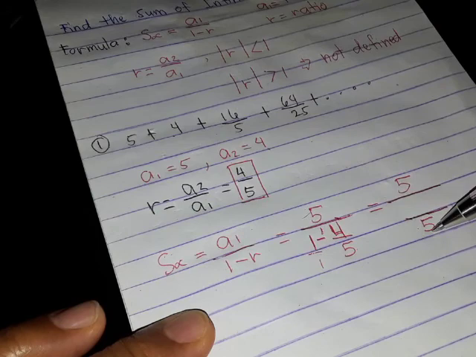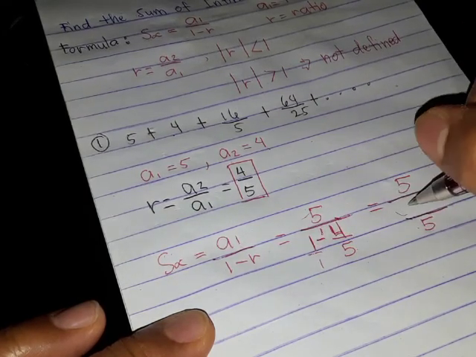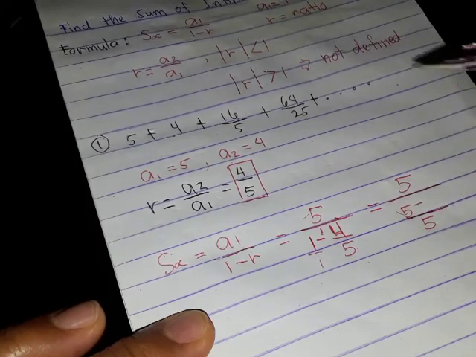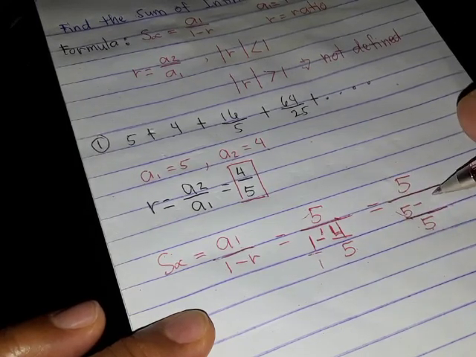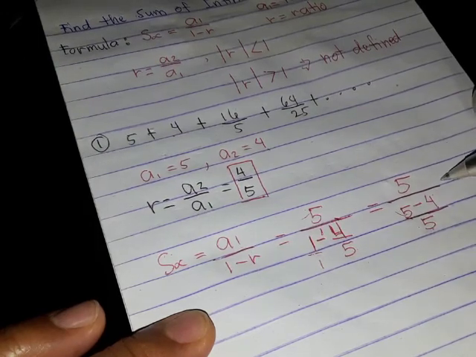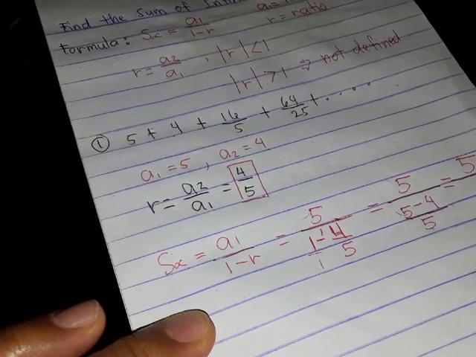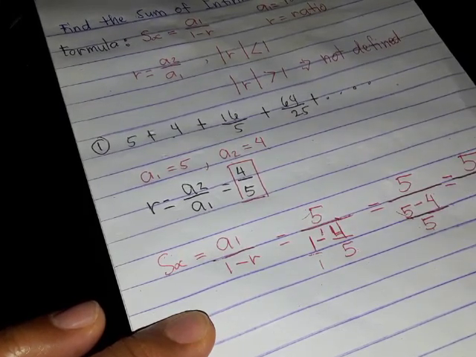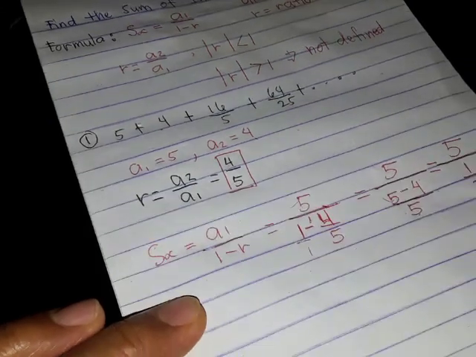Next. 5 divided by 1 is equal to 5. Times 1 is equal to 5. Minus 5 divided by 5 is 1. 1 times 4 is equal to 4. Is equal to, copy 5 all over 5 minus 4 is 1 all over 5.